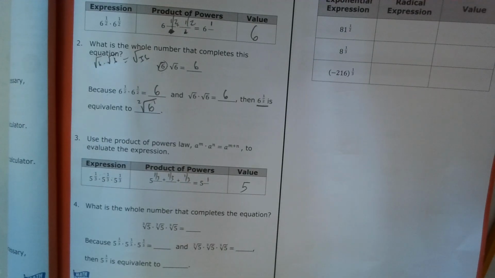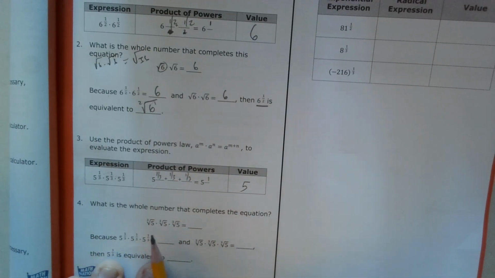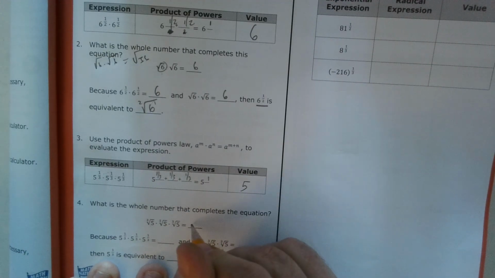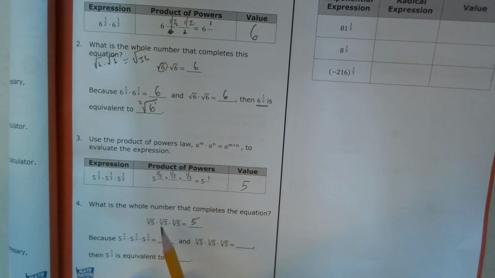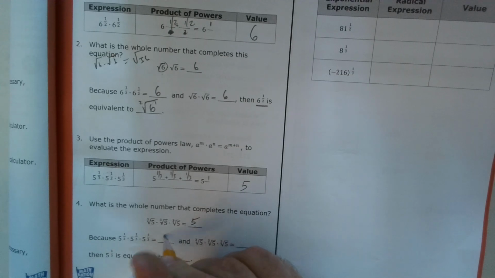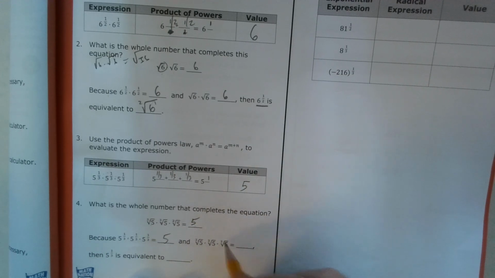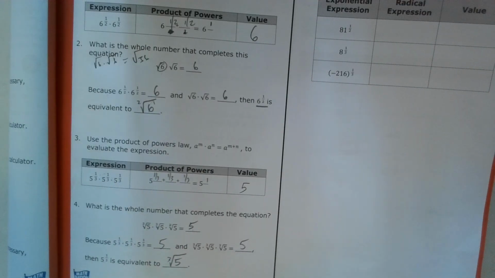Okay, sorry about that. Got a little sidetracked. All right, now, just like we did square root times square root, well, cube root times cube root times cube root, because when you do 3 of them and there's 3 on the outside, that gives you the number in the box. The cube root of 5 times the cube root of 5 times the cube root of 5 is 5. So because 1/3, 1/3, and 1/3 give you 5 to the first power, or 5, and cube root, cube root, cube root give you 5, then 5 to the 1/3 is going to be equivalent to cube root of 5.